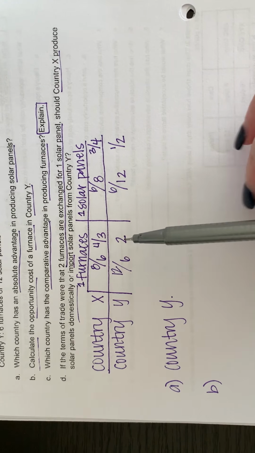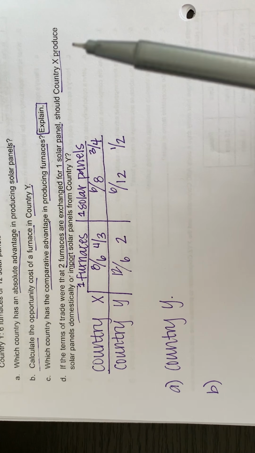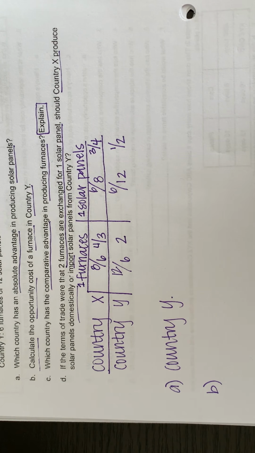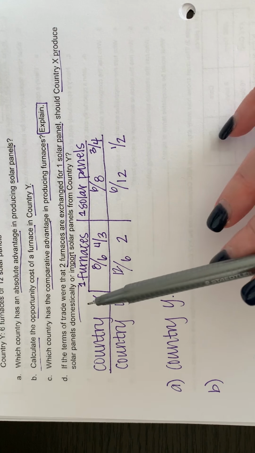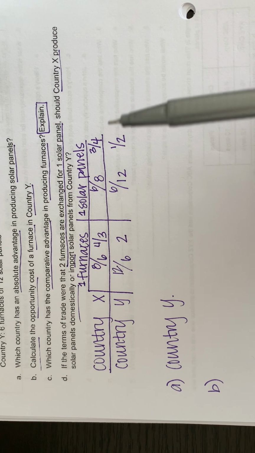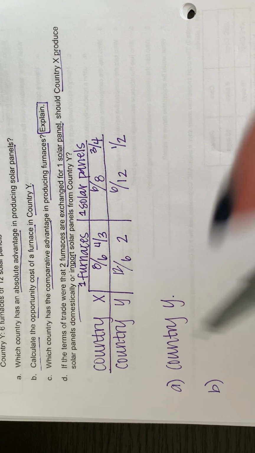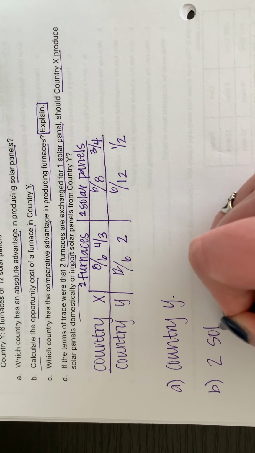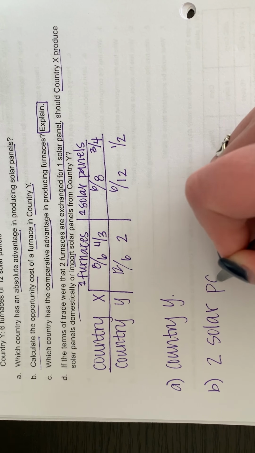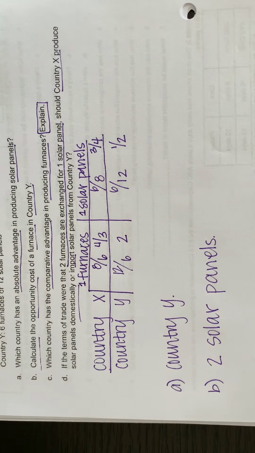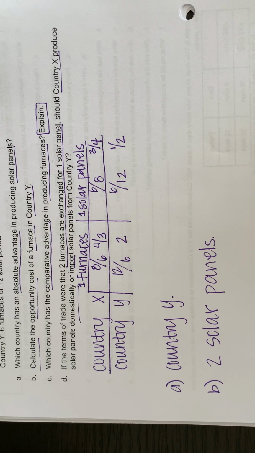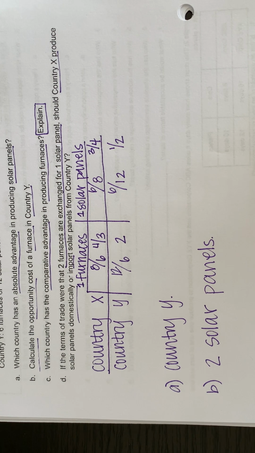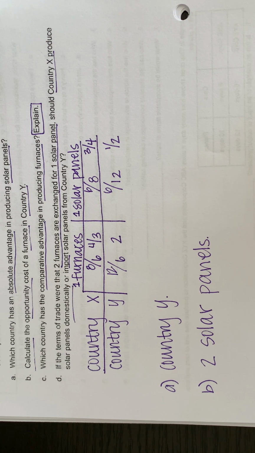Double check that we did our math right. 4 over 3 is an inverse of 3 over 4. 2 is an inverse of 1 over 2. So we did our math correctly. So B, calculate the opportunity cost of a furnace in Y. 1 furnace is equal to 2 solar panels. So the answer is 2 solar panels. The end of answer. It does not say explain, nothing like that. It just says calculate, which we did, and then identify what the opportunity cost is, which we did.